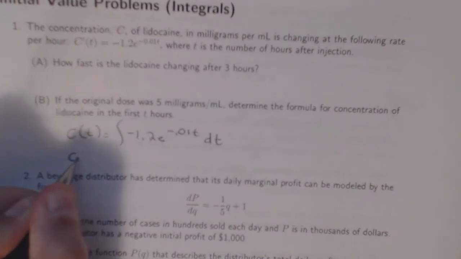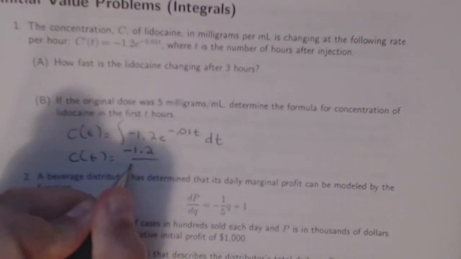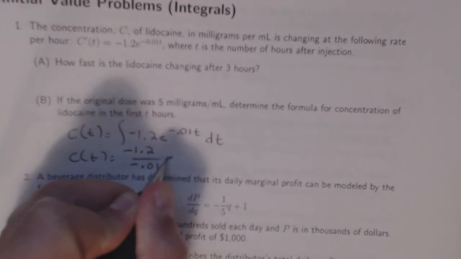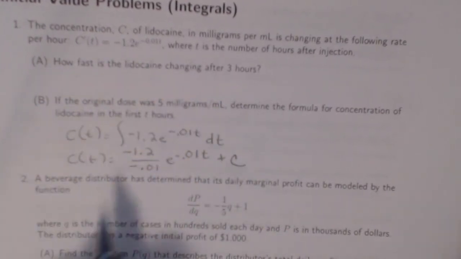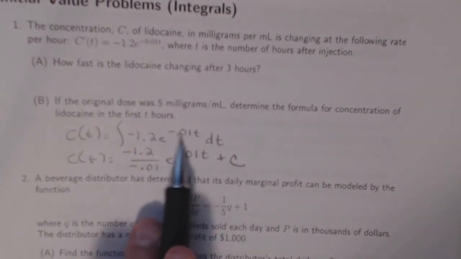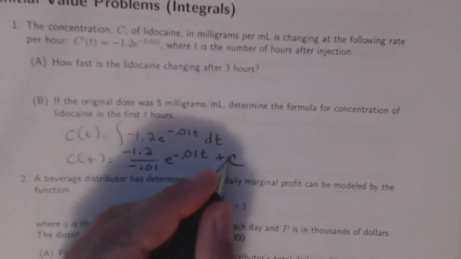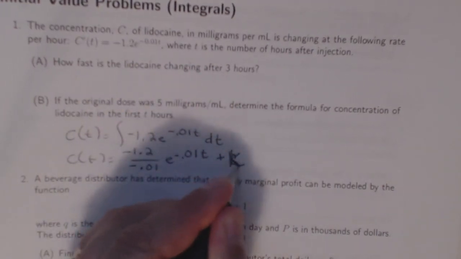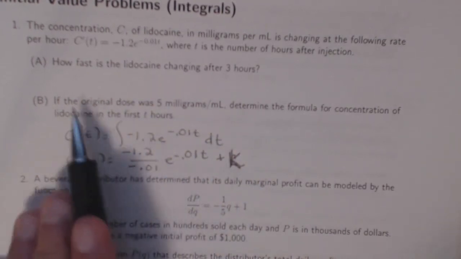And now I'm going to use the shortcut. So that's going to be negative 1.2 over negative 0.01 e to the negative 0.01 t plus c. So again, if this is a linear power, you just divide by the leading coefficient and you're done. Let's call this k since there's a function named c here. And this is our original function.